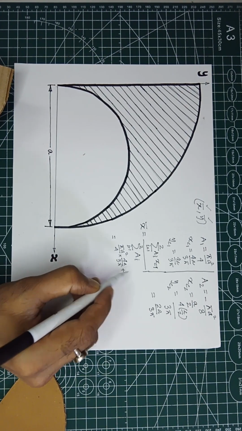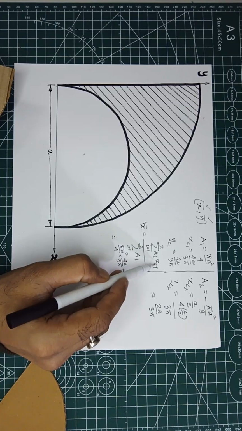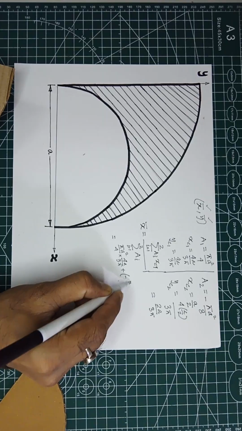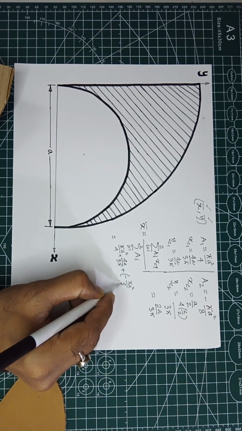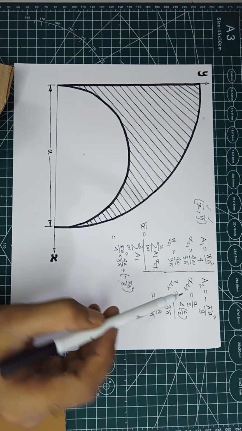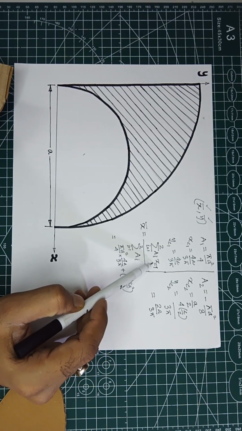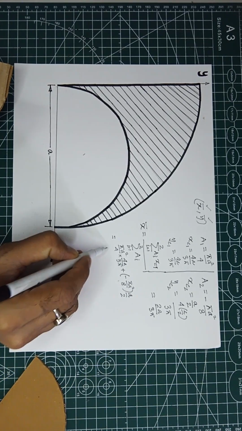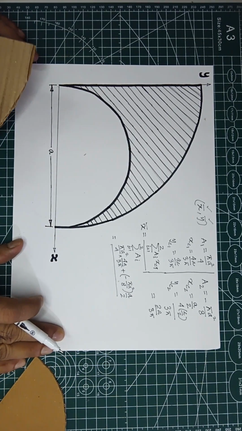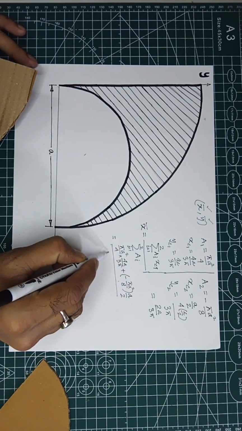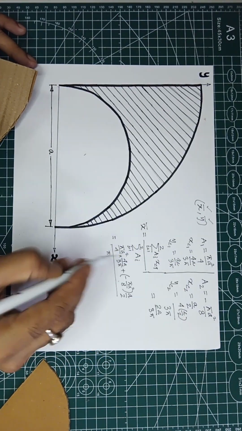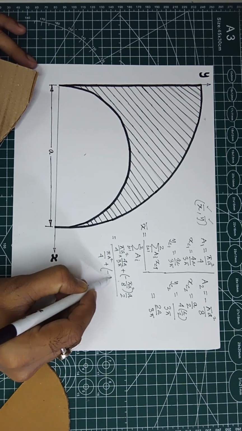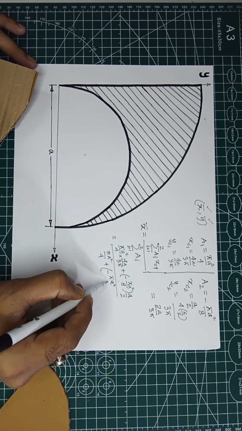Now therefore plus summation, so plus then A2. What is A2? A2 is minus pi a square by 8. And what is xc2? Because I have to use here xc2, that is a by 2, divided by A1, so that is pi a square by 4 plus A2, that is minus pi a square by 8.